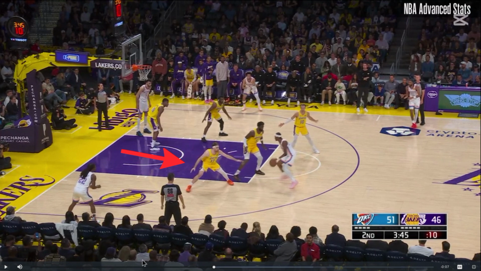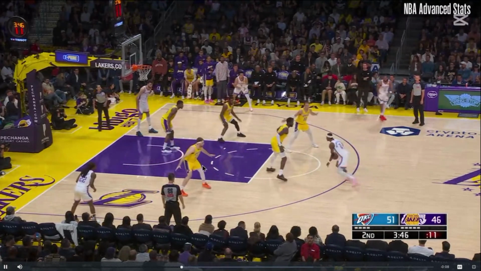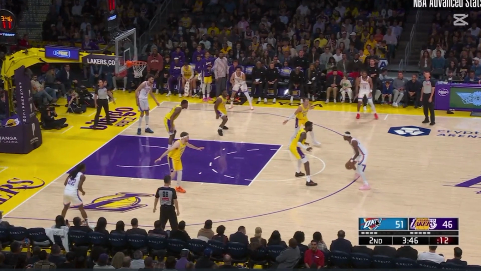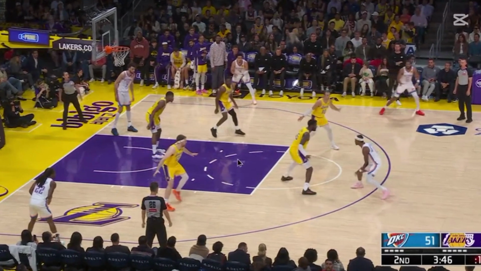And so Shai thinks, okay, where do I have space? What can I do in this current moment of time? The only thing that Shai can do with the shot clock running down, there's 12 seconds left, is get a shot up pretty quickly now. And so Shai decides to shoot this shot right here.